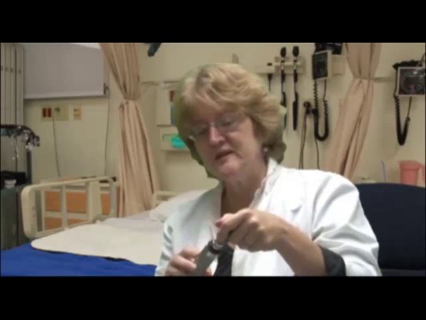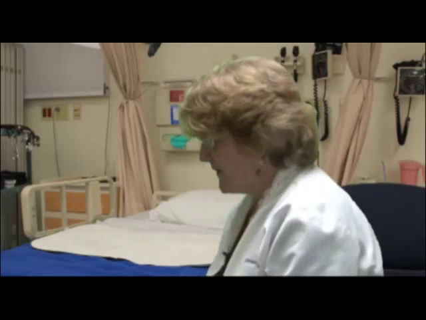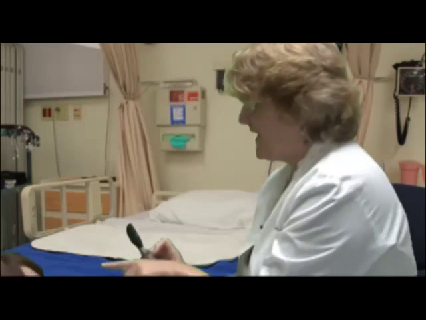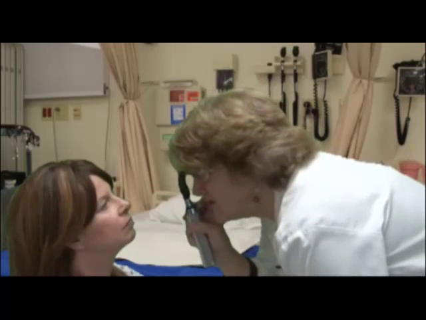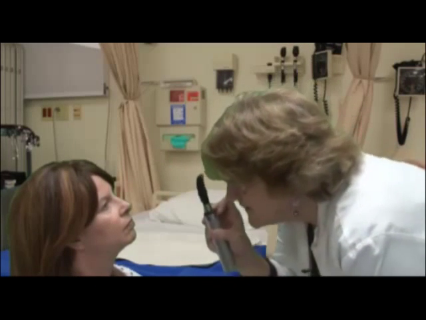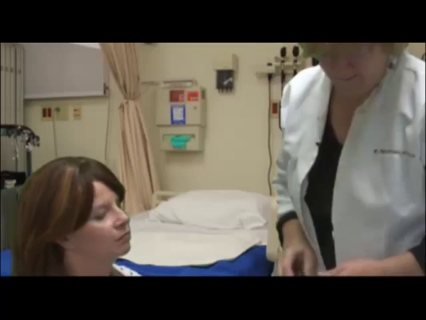Coming back to the eyes, I told you the only thing you'd have to do was the pupillary light. You will also look for the red reflex. To do the red reflex, you do need the ophthalmoscope. You'll need to turn it on, and then you'll be looking through the ophthalmoscope at her pupil, and you will look for a red reflex on each side.